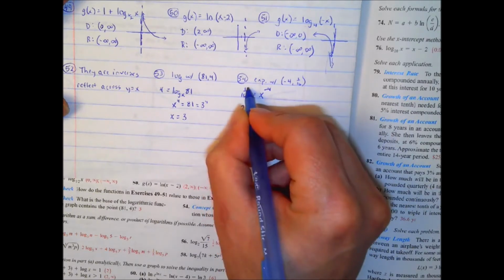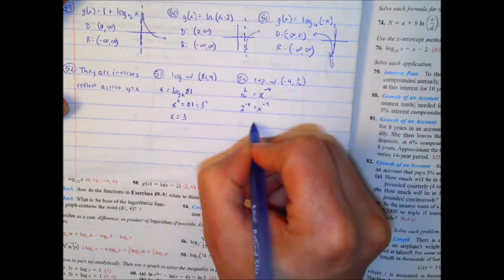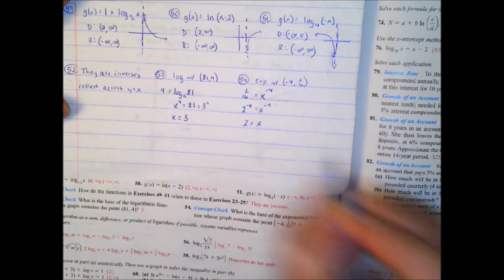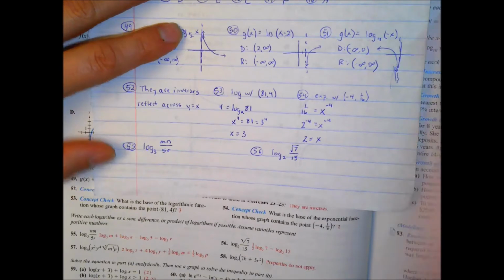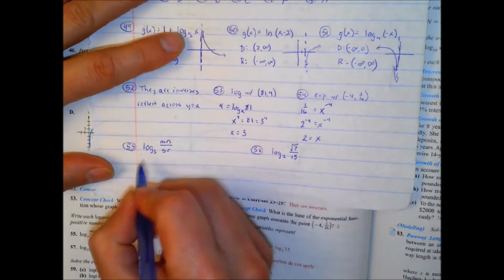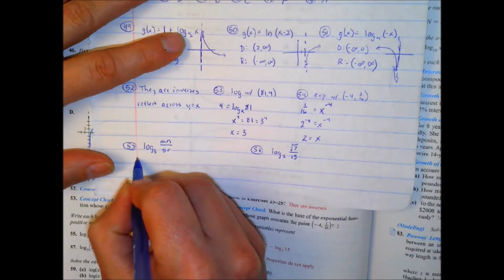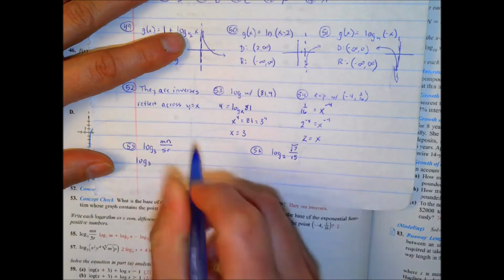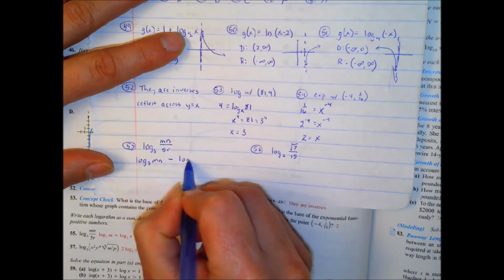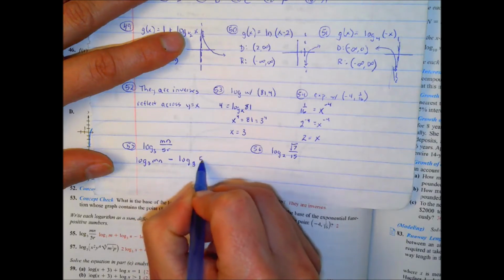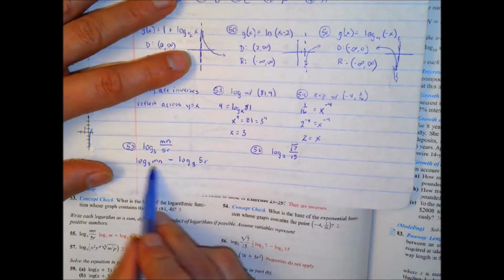Okay, 57. These are being multiplied, so you can use the product rule. So I can say this is log base 5 of x squared, plus log base 5 of y to the fourth, plus log base 5 of the fifth root of m to the third p. Using the power rule here, I can put the 2 out front and put the 4 out front here.